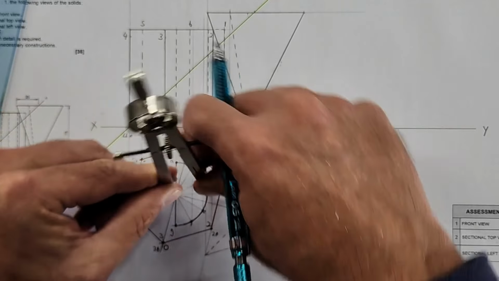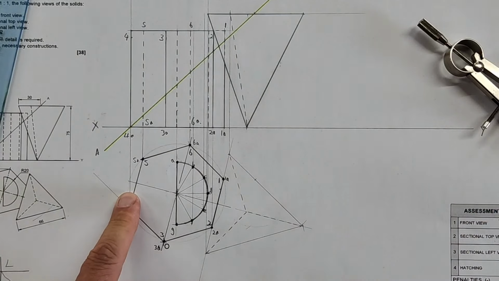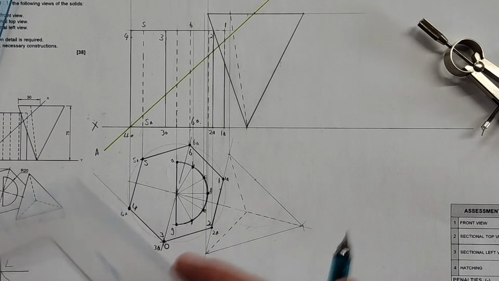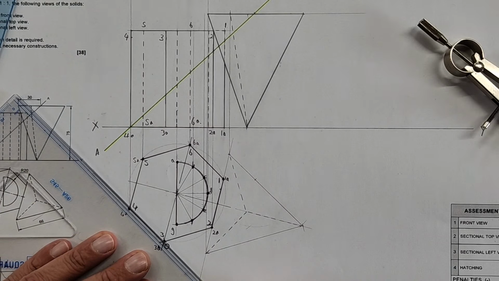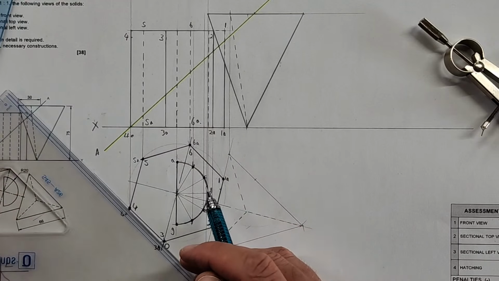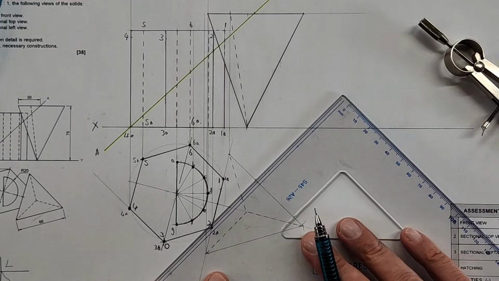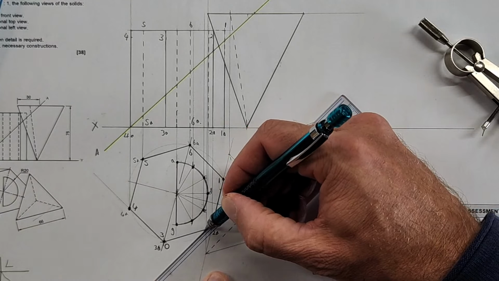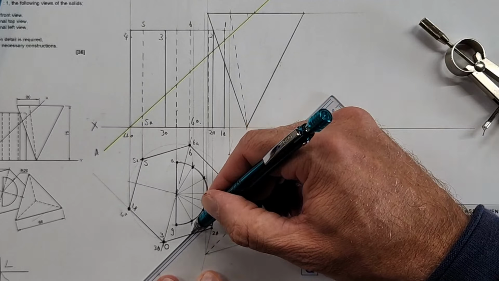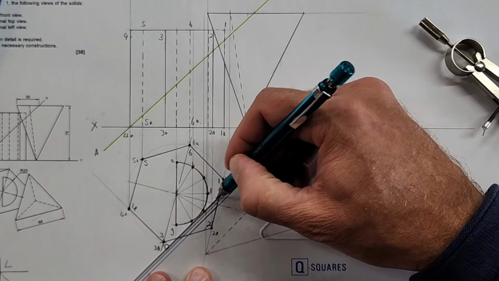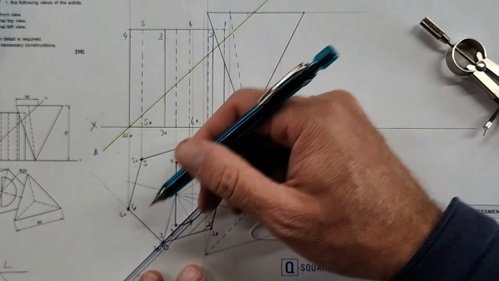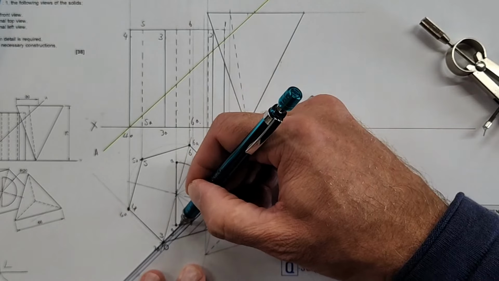Okay. All right, so there we have it. What's the next thing we're going to do there? We're going to hatch this, all of it. We're going to hatch, okay? So ideally, you don't want your hatching to be in line with one of the sides. So I've just flipped my 45 here. And we're going to hatch this all. Remember, this is a hole going all the way through.